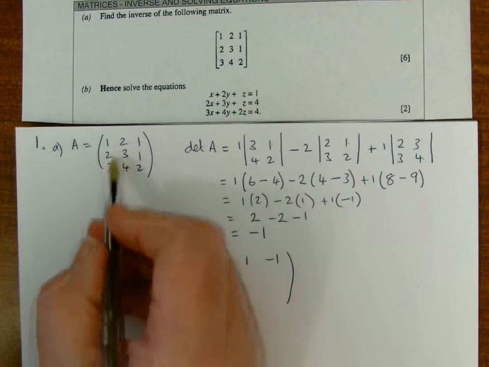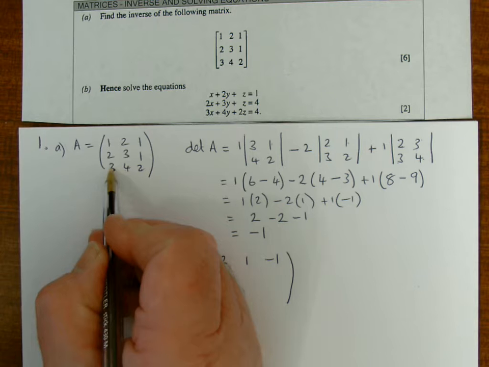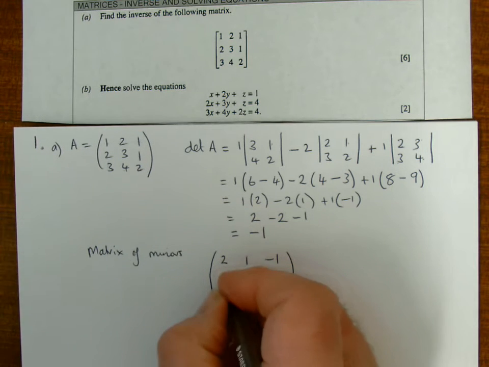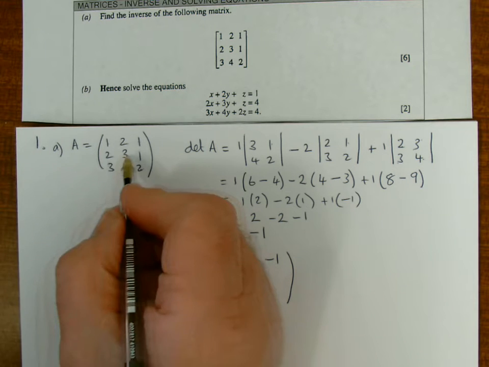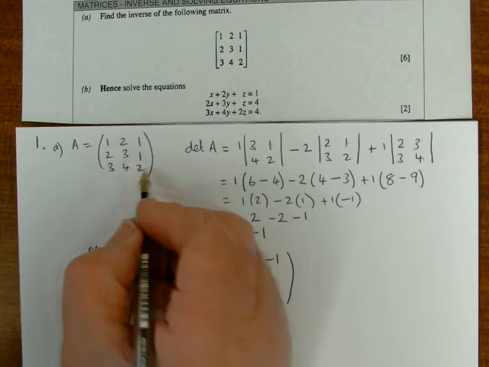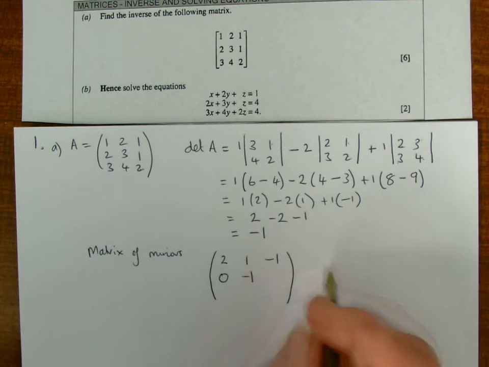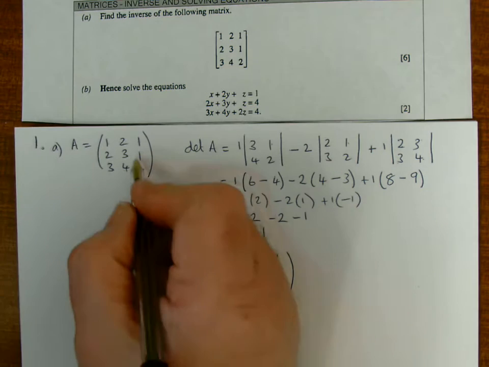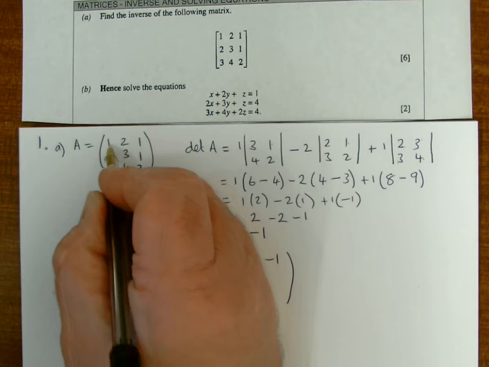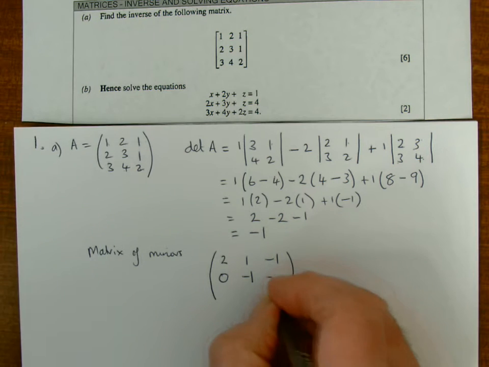Second row: take out the row and column, so 2 2s are 4, take away 4 1s are 4, so 4 take away 4 is nothing. The middle entry: I've got the 4 corners, so 1 times 2, take away 3 times 1 is minus 1. The last entry in that row: 1 times 4, take away 2 times 3, which is minus 2.